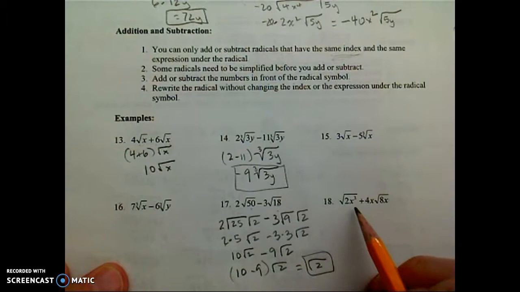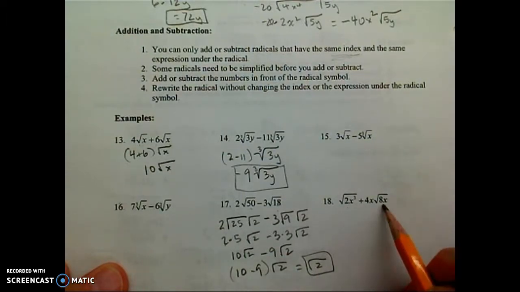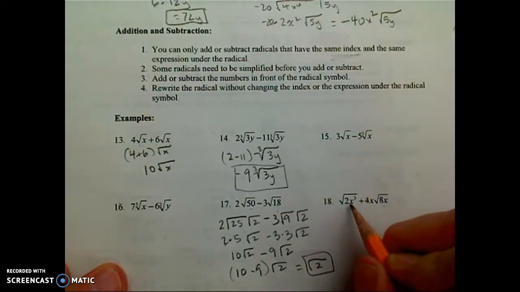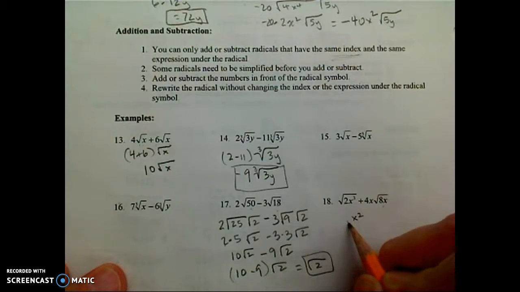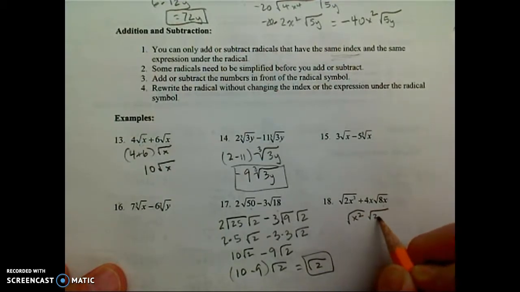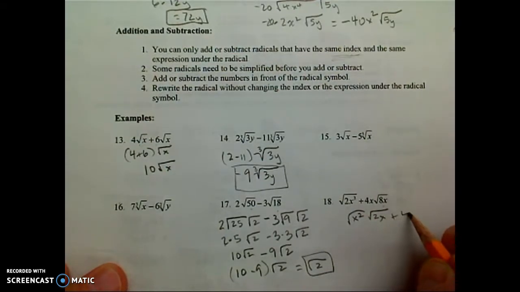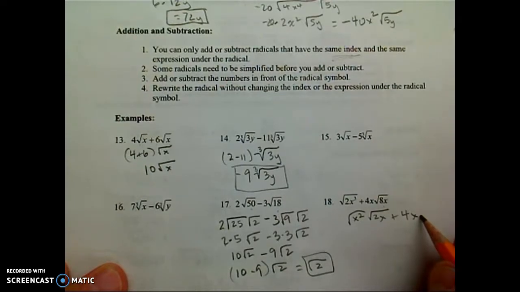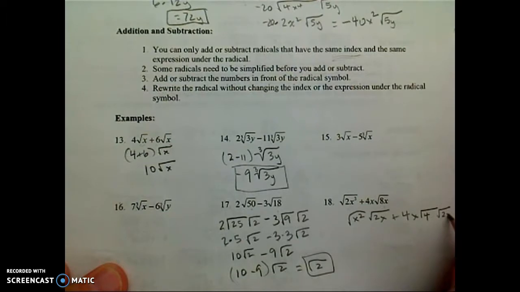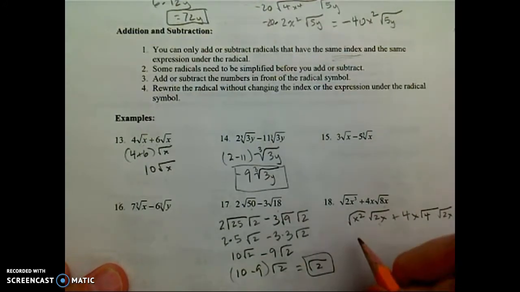One last check. So 2x to the third plus 4x times the root of 8x. Let's simplify here. X squared is a perfect square times 2x. And then I have 4x times root 8, which can be split into 4 times 2, so 2x. So I can see that I'm going to have an identical radical here. Square root 2x, square root 2x. So let's simplify.